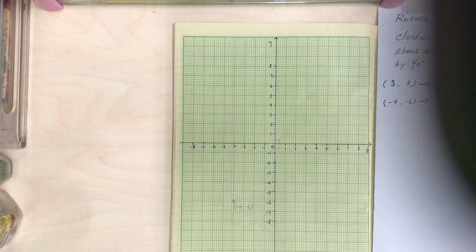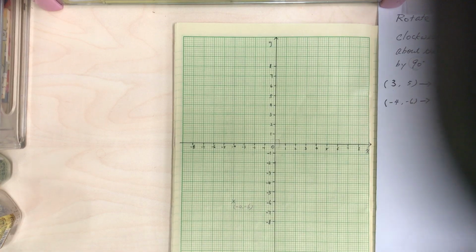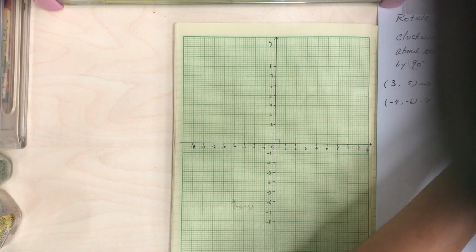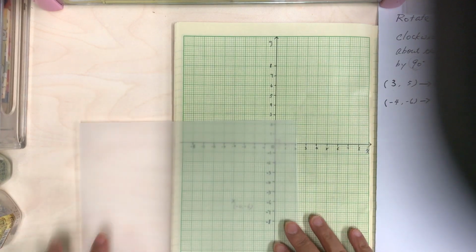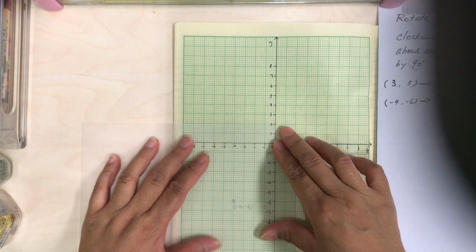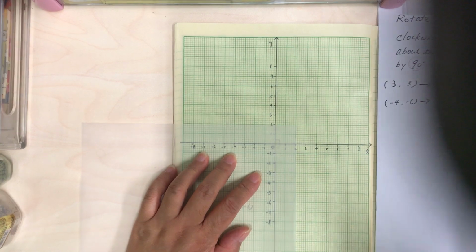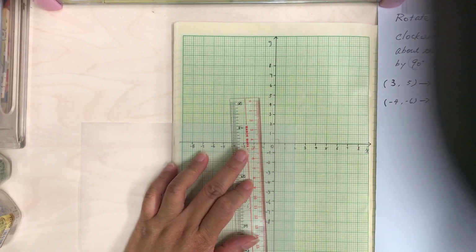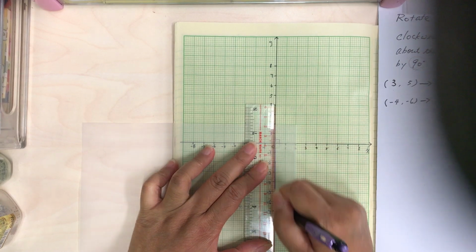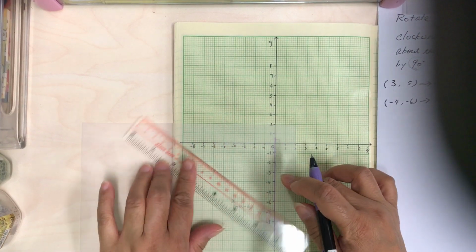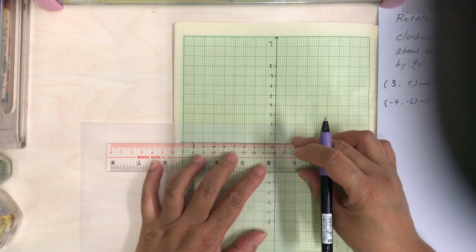Then I will get another piece of tracing paper, and I will copy the axes and this part.